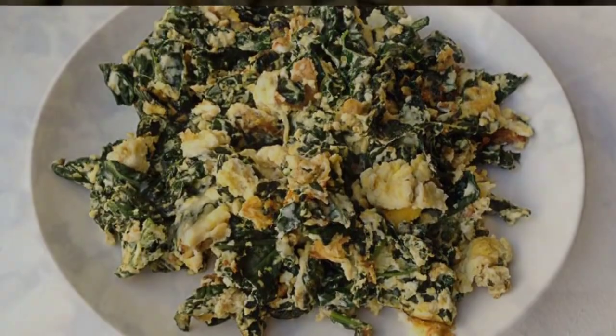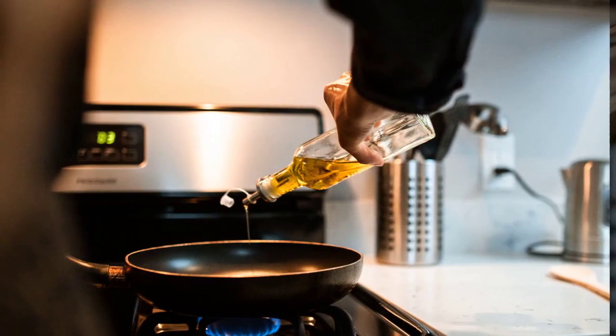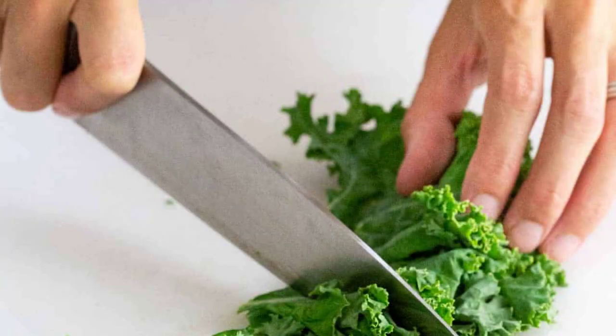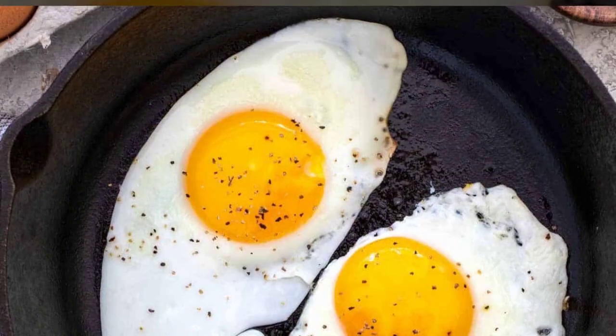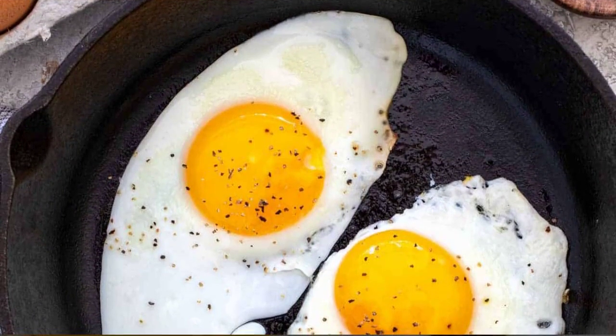Starting with breakfast, one option is to make a kale and mushroom omelet. Begin by sautéing a handful of sliced mushrooms in a pan with some olive oil. Then, add chopped kale leaves and cook until wilted. Beat a few eggs and pour over the vegetable mixture. Cook until the eggs are fully set, and you have a delicious kale-packed omelet ready to devour.